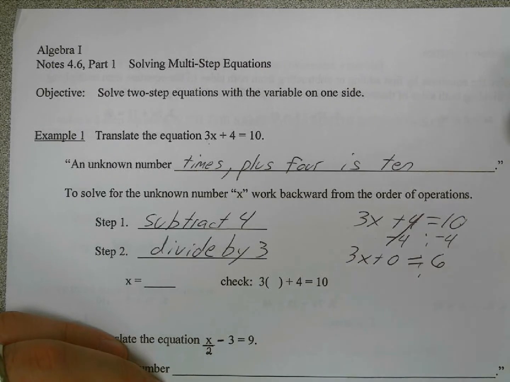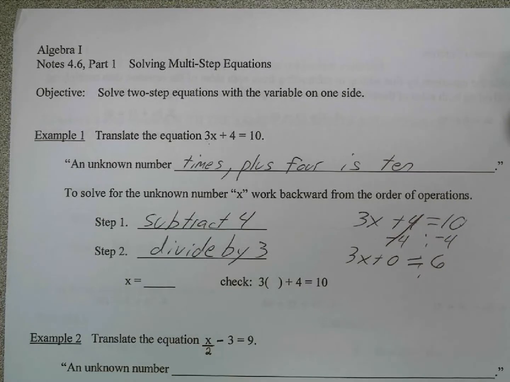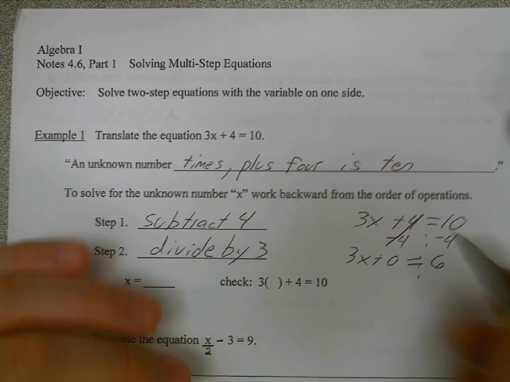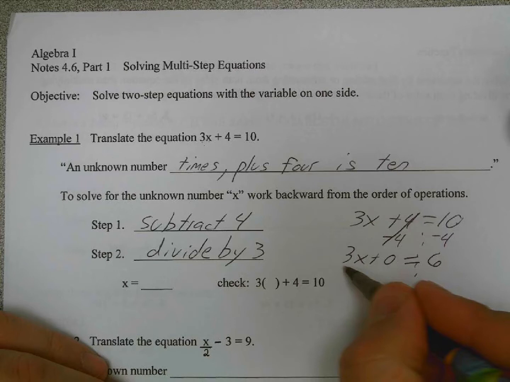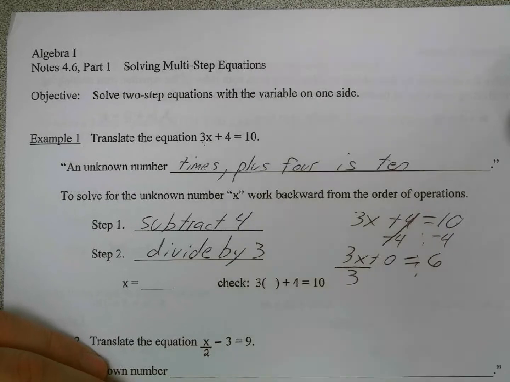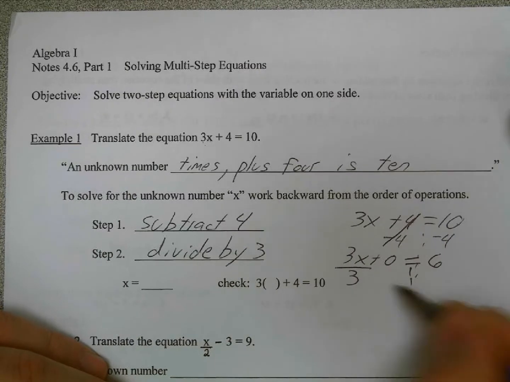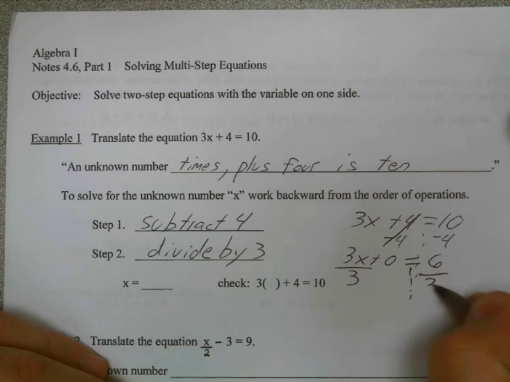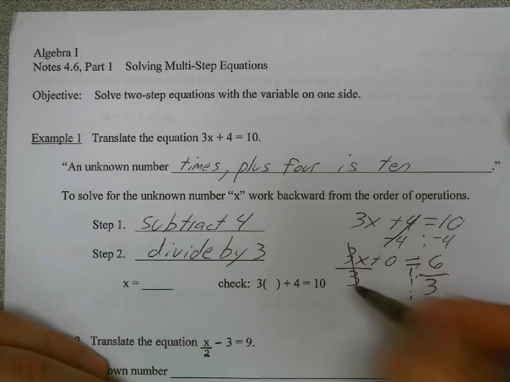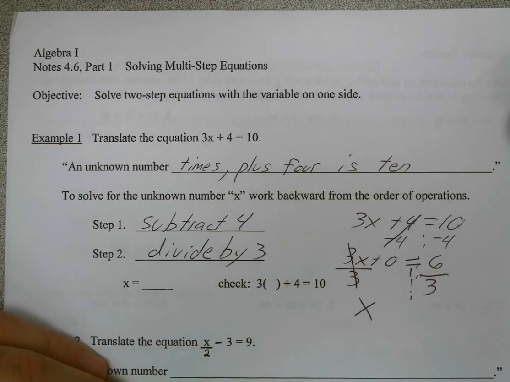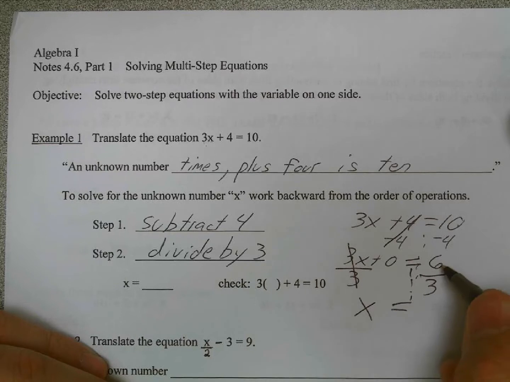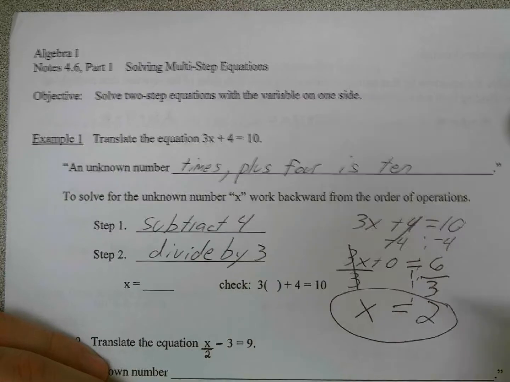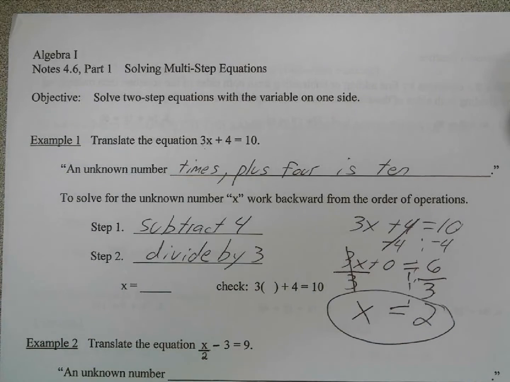All right, so the only thing really bugging the x now is that times 3. Leave me alone, times 3, right? So the opposite of times is divide. So in our second step, we're going to divide. Whatever you do to one side, you got to do to the other. So these 3's are going to cancel out, leaving us with a 1x equals 6 divided by 3 is 2. So after our 2 steps, we're left with x all by itself. X is 2.